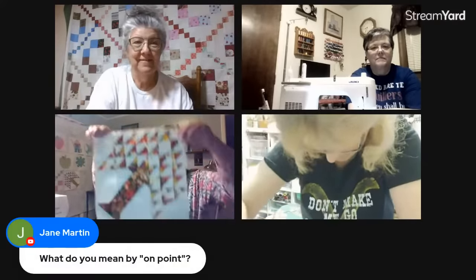Rowena, did you make the Tree of Life? No. So Jane, on point, this is how the block would be for the HST. Putting it on point is standing it up straight. It's on point, standing it up straight. And what you're essentially going to get is a square in a square.